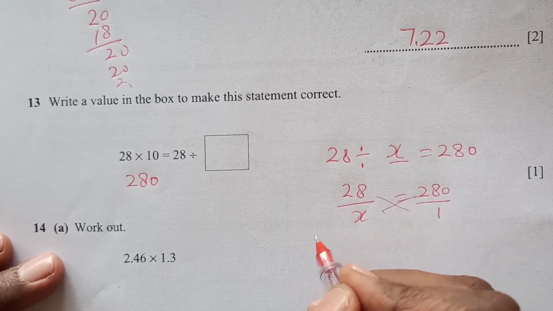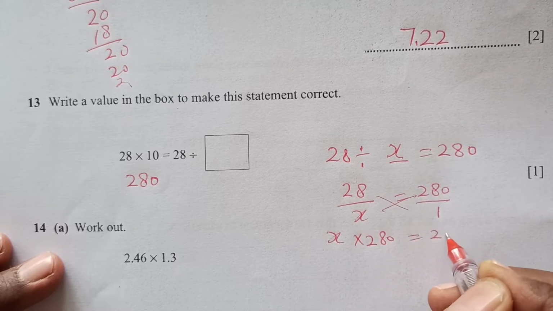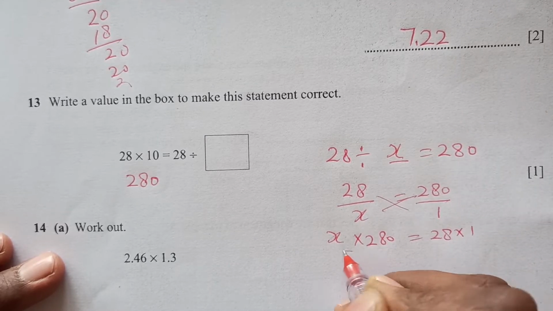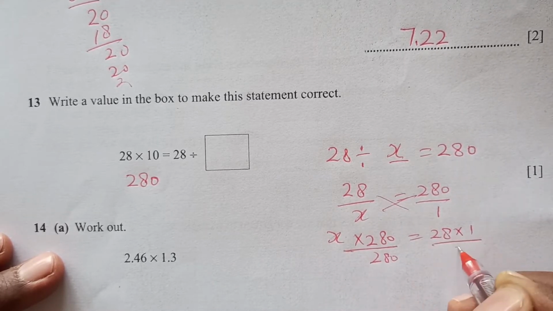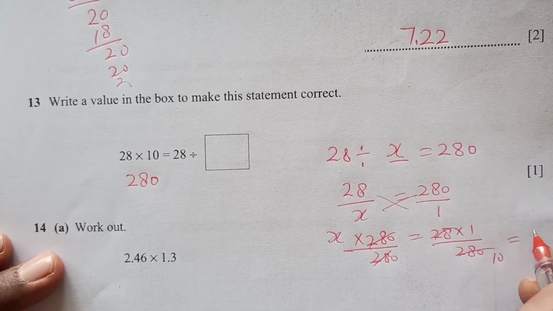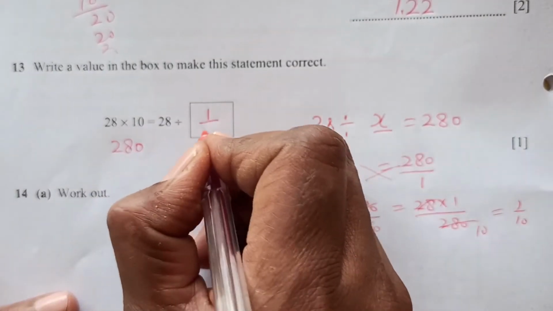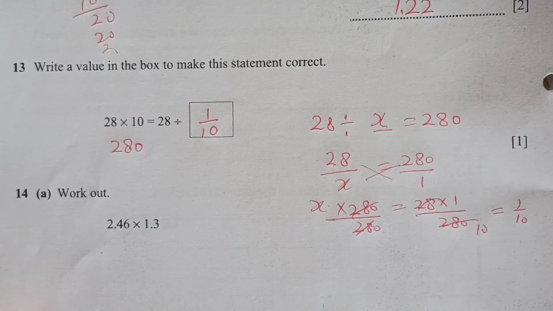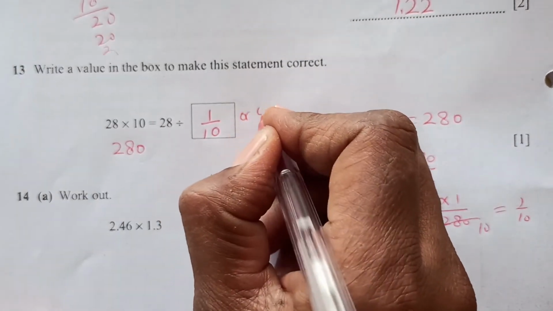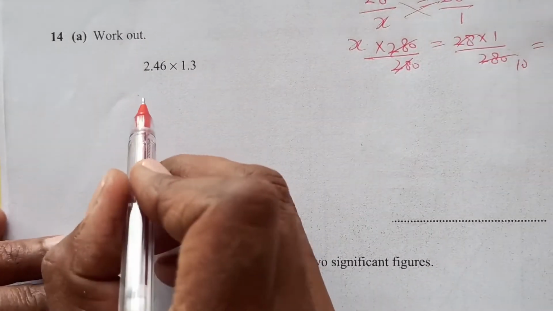So now you cross multiply. So x times 280 equals 28 times 1. So divide by 280, divide by 280. This is gone. So you are left with 1 over 10. 1 over 10, or you can even write it as 0.1. So same thing.